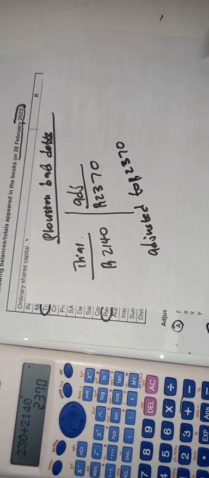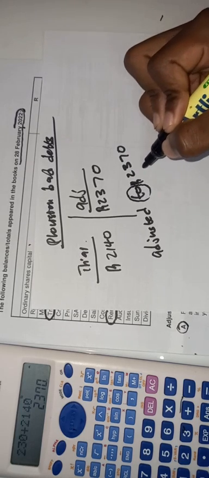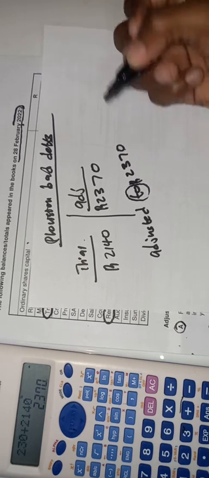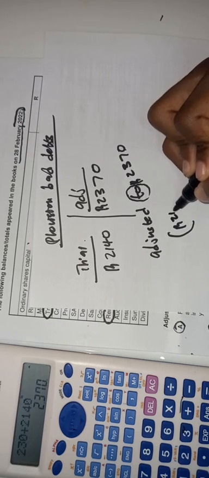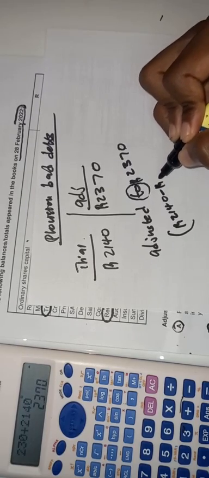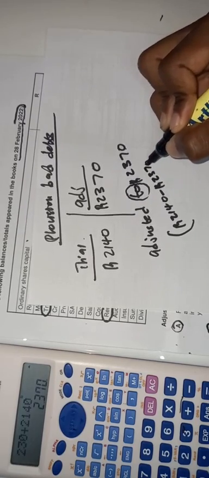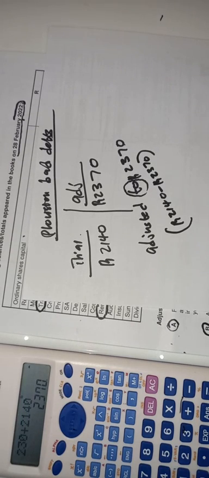If they say provision for bad debts must be adjusted to 2,370, this is how you do it. You open your bracket, you take trial balance 2,140 minus adjustment, which is 2,370. So your provision for bad debts, you check which one is bigger now.